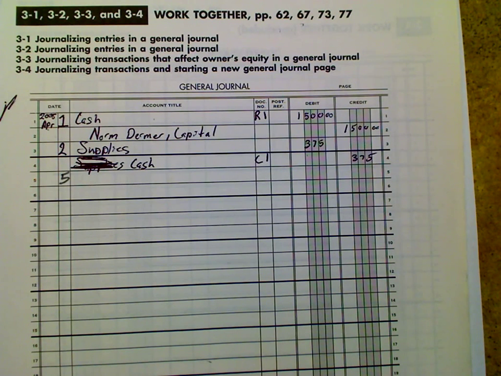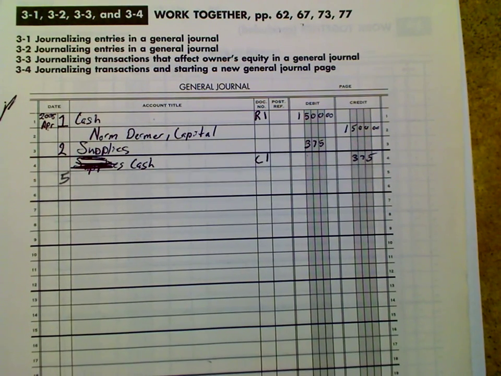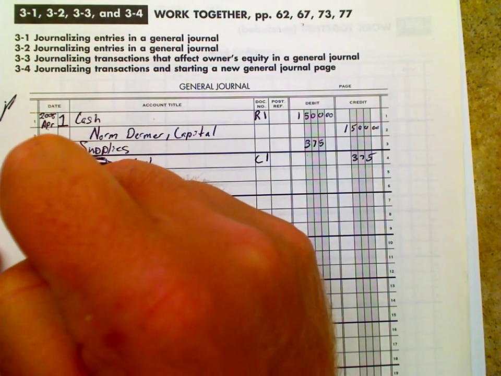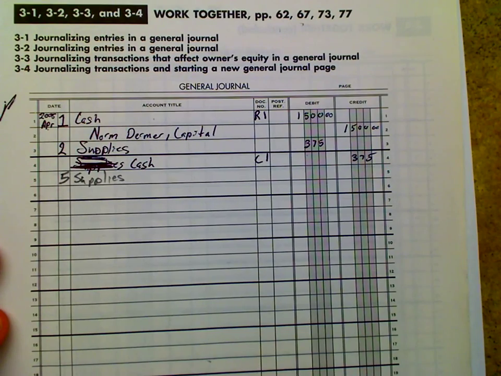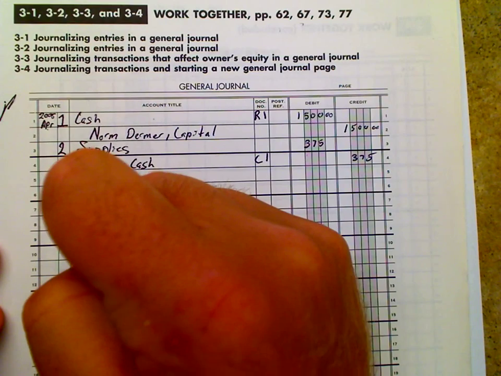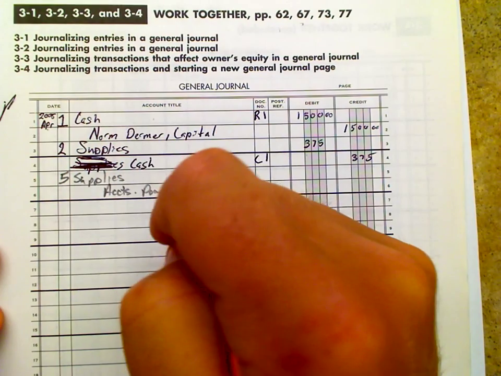I'm getting supplies, right? Supplies is an asset. Assets increase on which side? Debit side. So I know I've got supplies. And then by default, the other one has to be credited. Accounts payable.